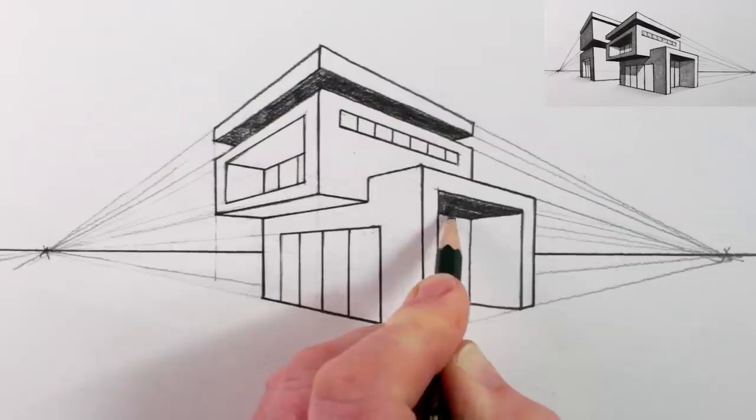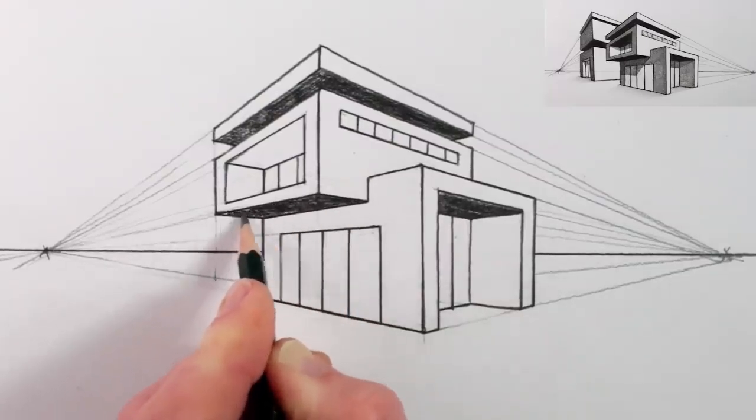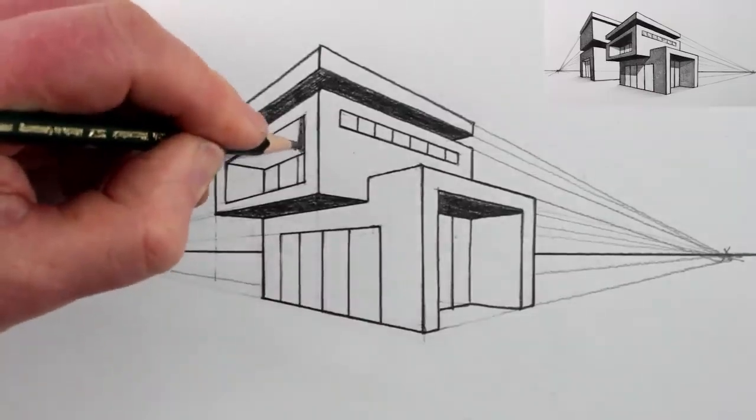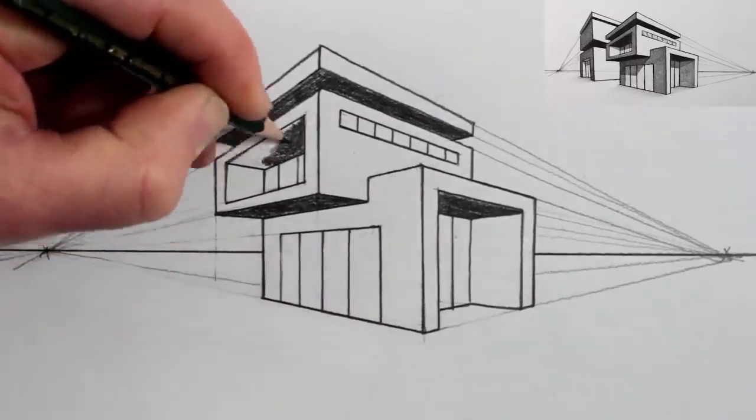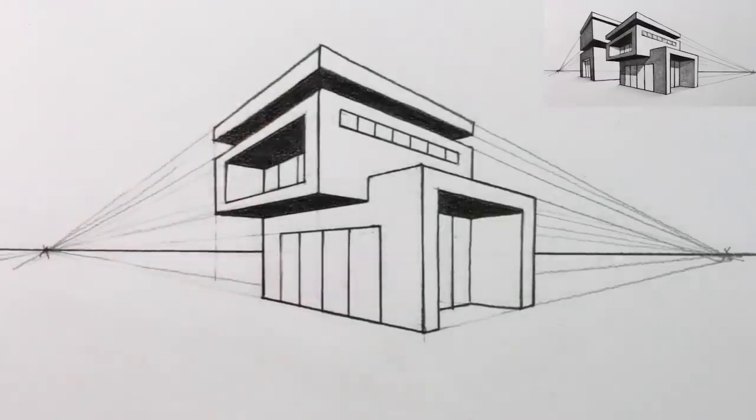And so the next stage of this drawing is just to add some tone. The 3 tones that we just outlined: the white of the paper, a mid-tone and a dark tone. I think I'll also add another building on the left hand side, using the same principles of 2-point perspective.